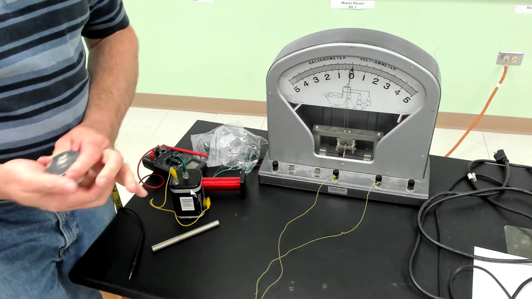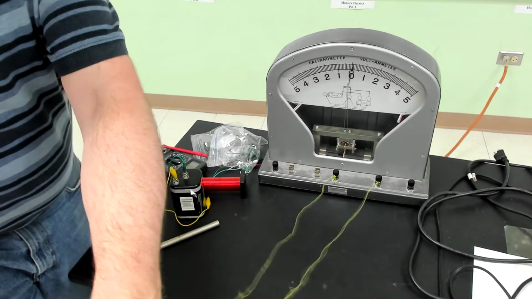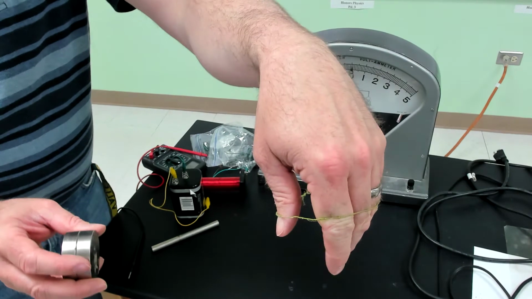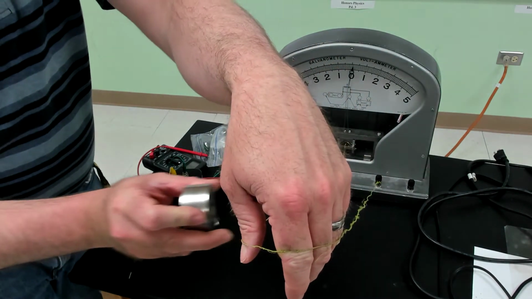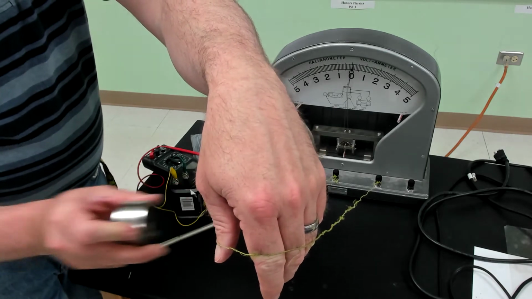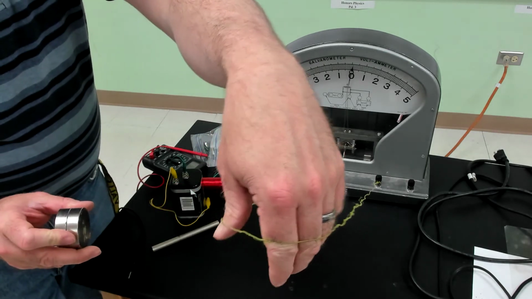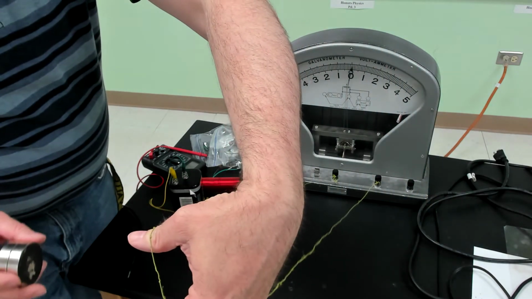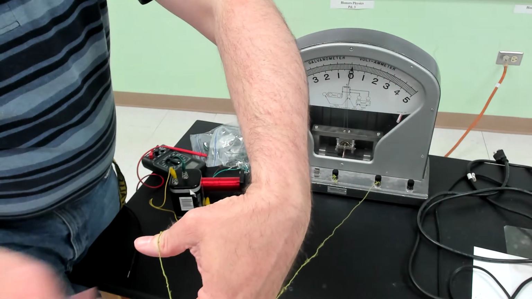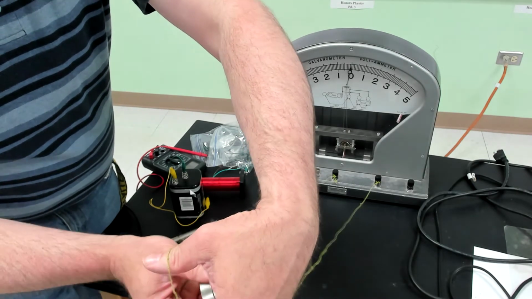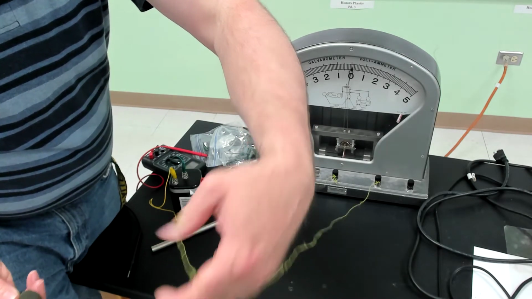Okay, so try it this way. Here's this loop of wire. Here I am, moving that magnet. Is the needle twitching? Hardly anything. Now I'm going to rotate the loop like this. Get my arm out of the way. Ready? Bring this near. Right? You can see the current flow one way, other way, one way, other way in that wire.